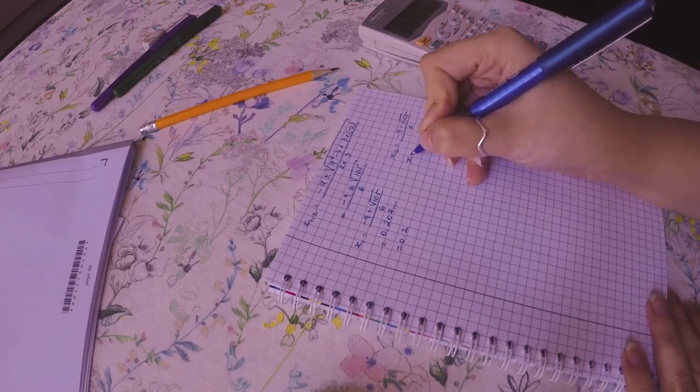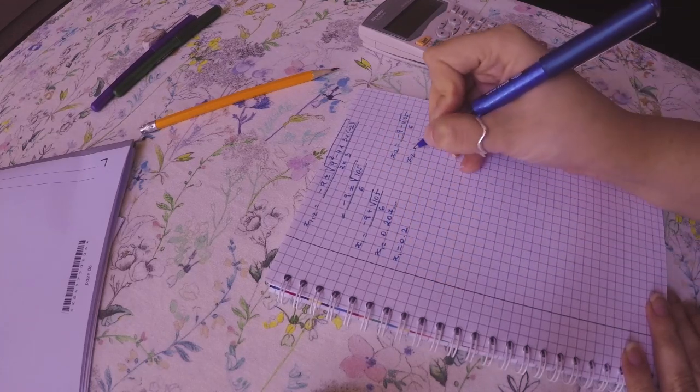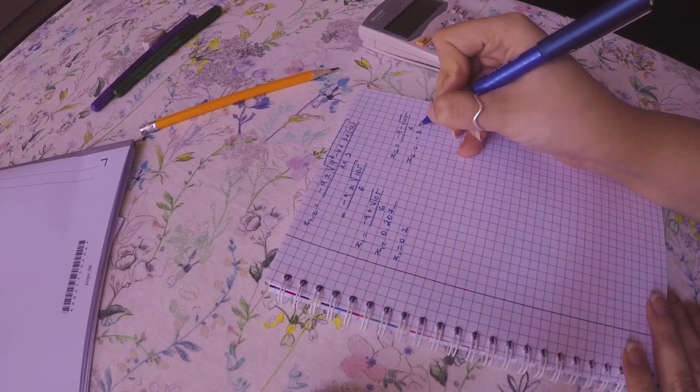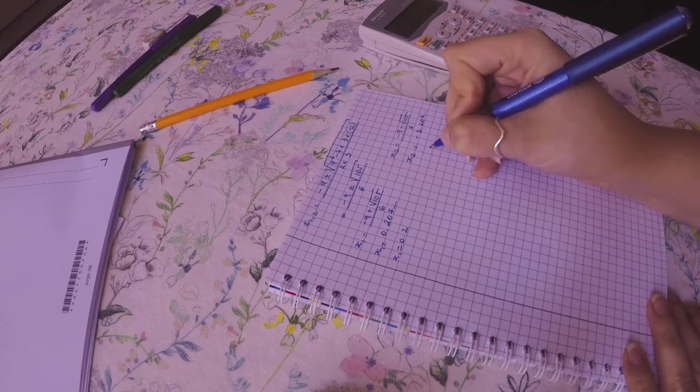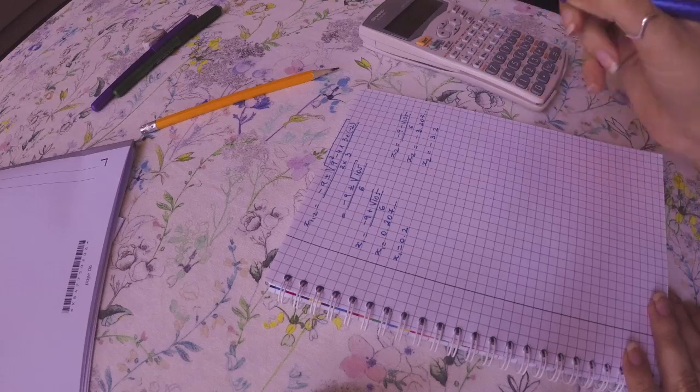So I got the second one to be minus 3.207 something. So that's minus 3.2.